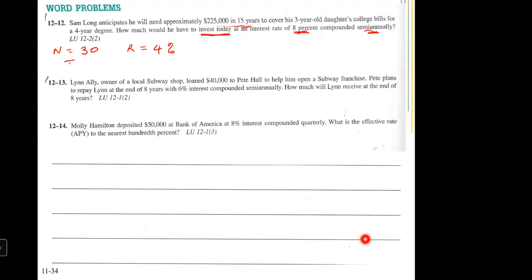Okay, so we need to find a table factor then for 30 at 4%. Oh, no, I don't have that for the table factor. This is present value. So you'd have to look in the book for that. 4% at 30 is 3.2434. You're looking at the present value, not future. Remember now, this one is present value.